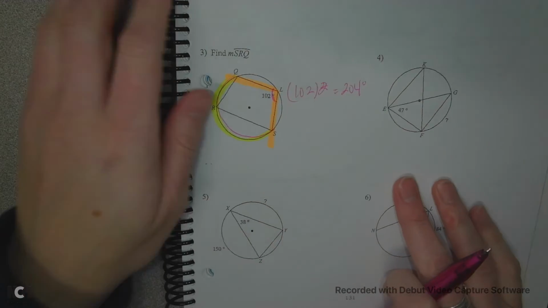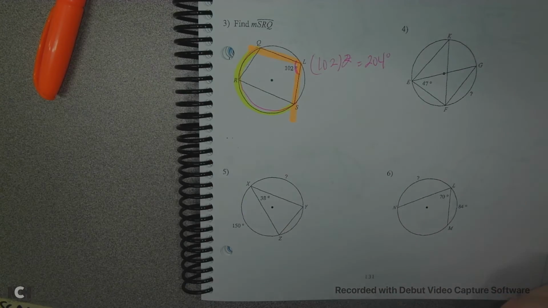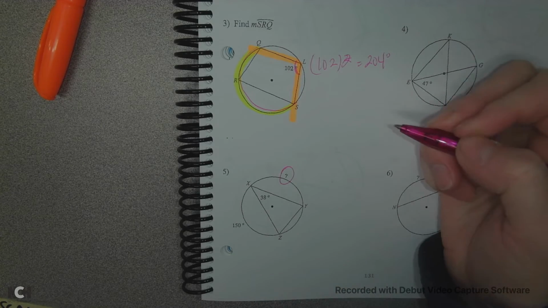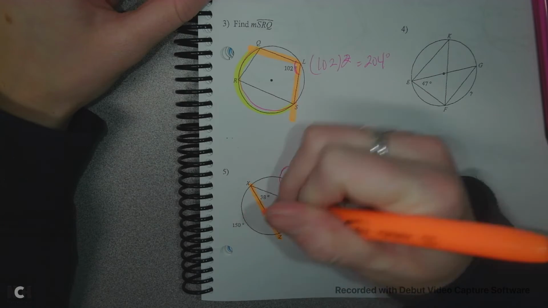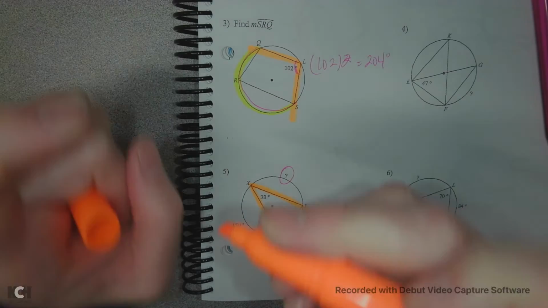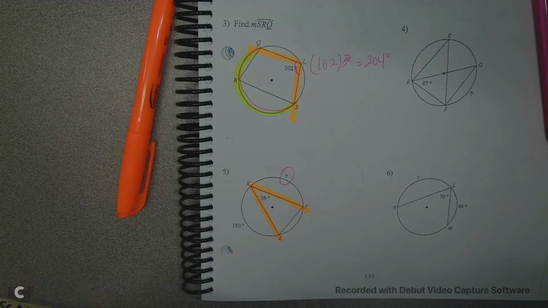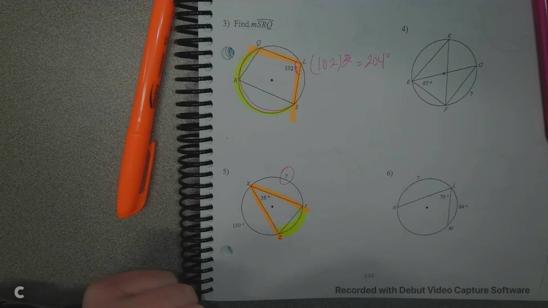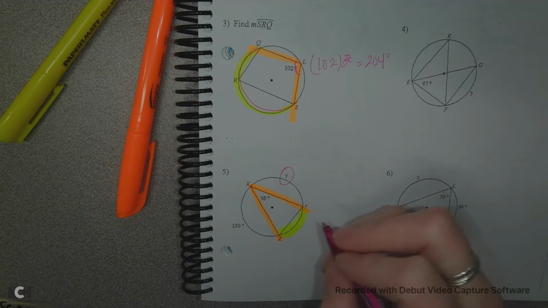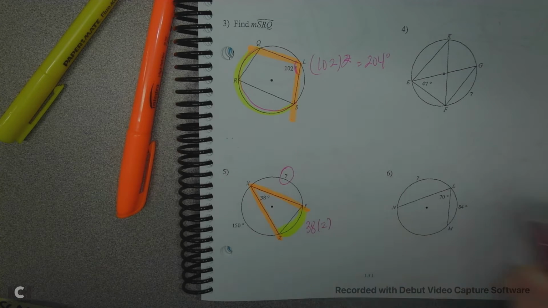Okay, number 5, this guy over here. I'm trying to figure out what question mark equals. Okay, so I know a few things. The first thing that I know is that this angle is half as much as the arc that matches with it. So to figure out this arc first, which I need to get over to this side, I'm going to do 38 times 2, and 38 times 2 is 76.